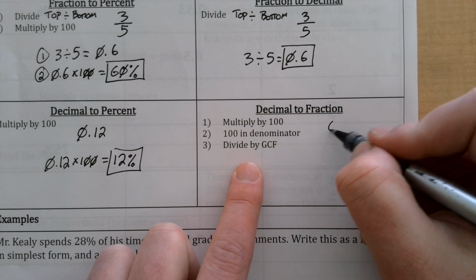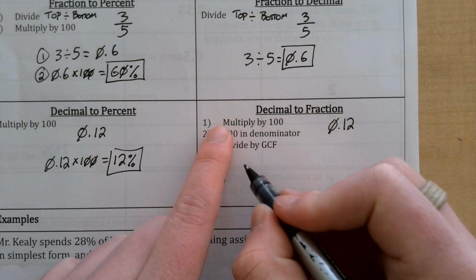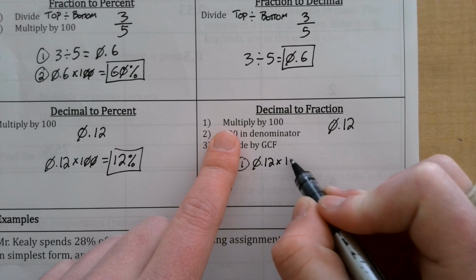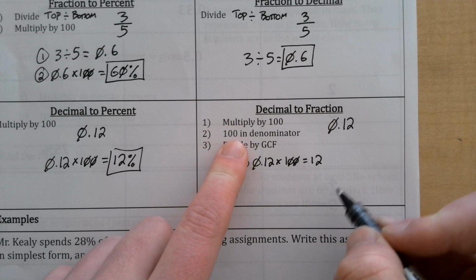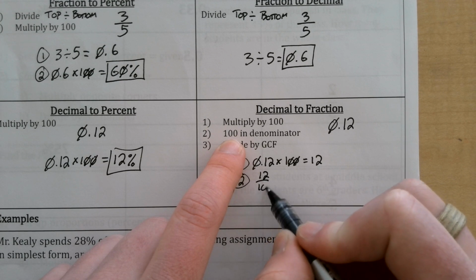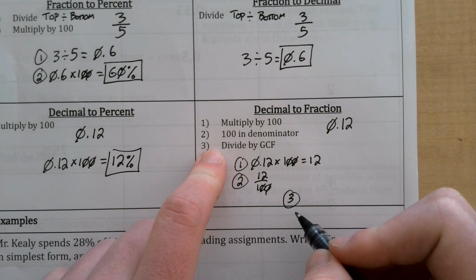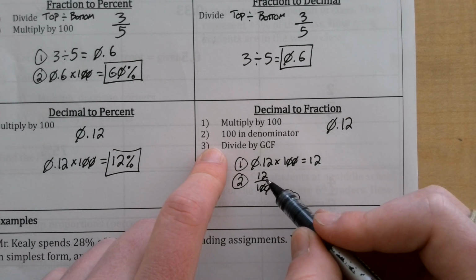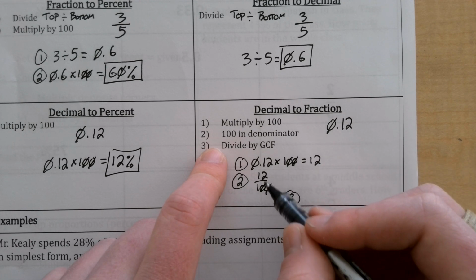So if I have 0.12 again, here's my decimal. I want to turn this into a fraction. The first thing I'm going to do, multiply by 100. Second thing I'm going to do, put 100 in the denominator. So now I have 12 over 100. Step 3 is going to be to divide by the greatest common factor. Now, I don't really know what the greatest common factor is between 12 and 100, but I know that I can divide by 2 because they're both even numbers.